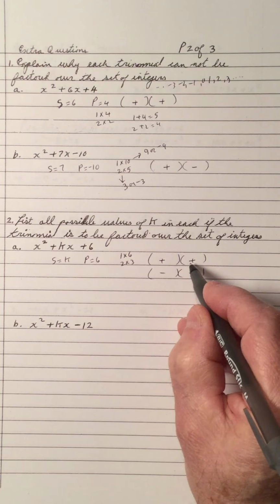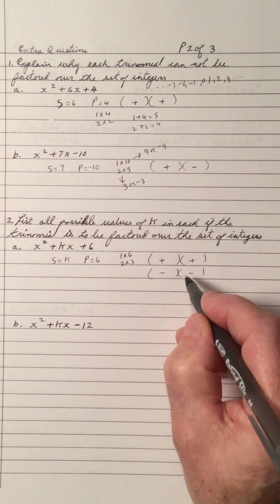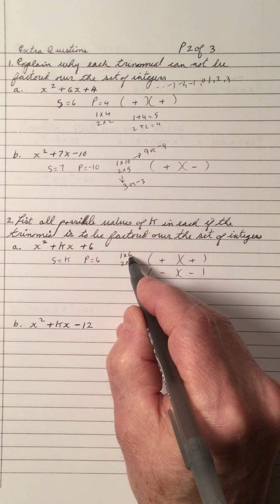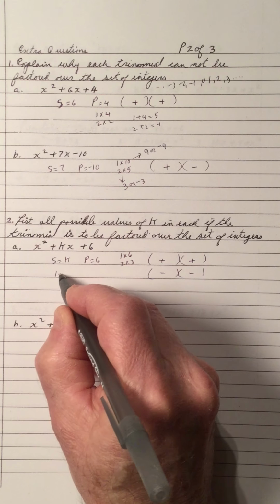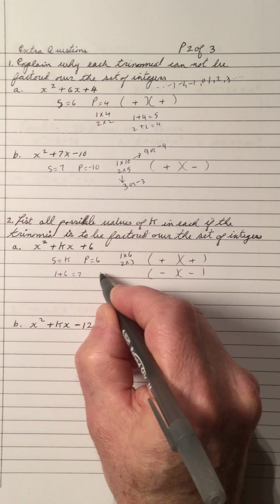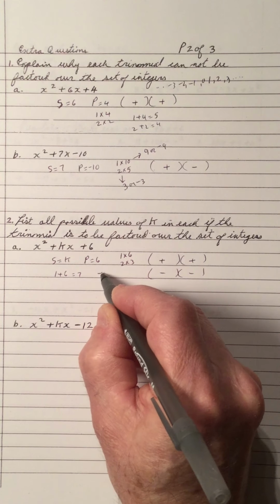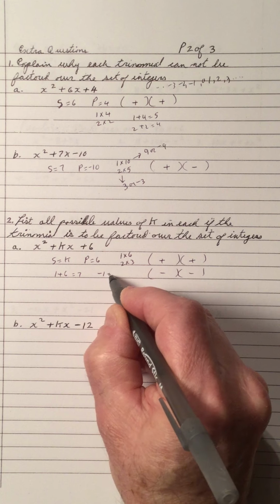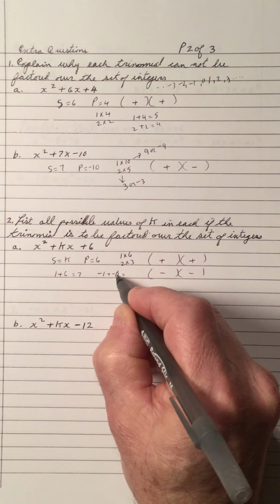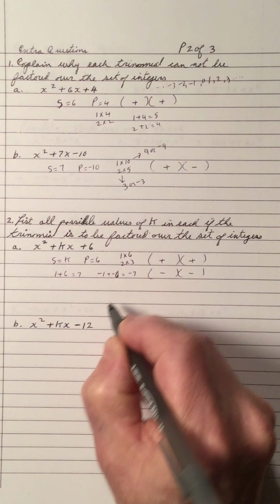So since the two signs could be a plus or could be a minus, that means we have to look at the factors of 6 and add them up. That will give me a 7. Or we look at the factors of 6, could have been negative 1 and negative 6, sorry, to add up to give me a negative 7.